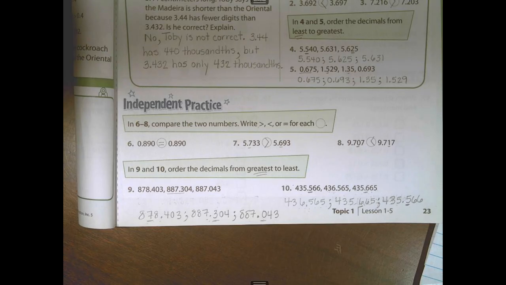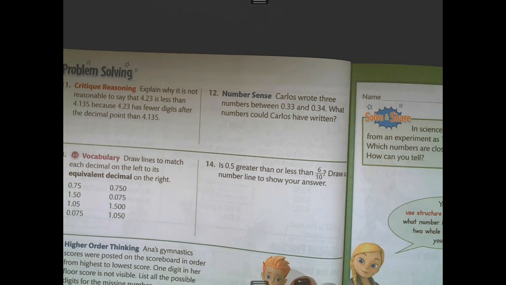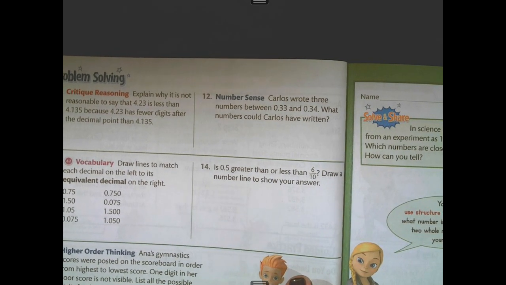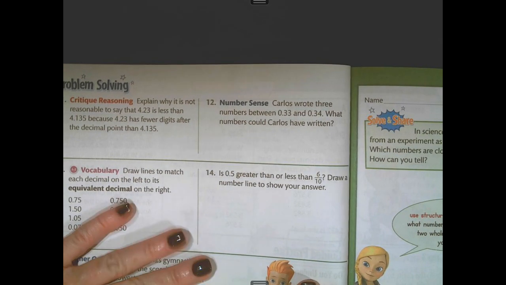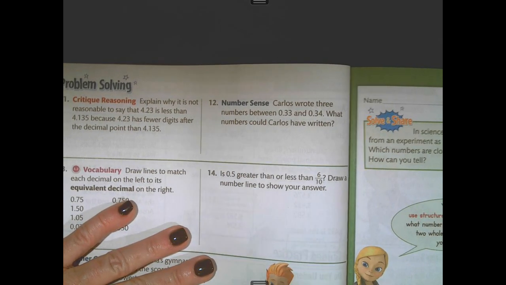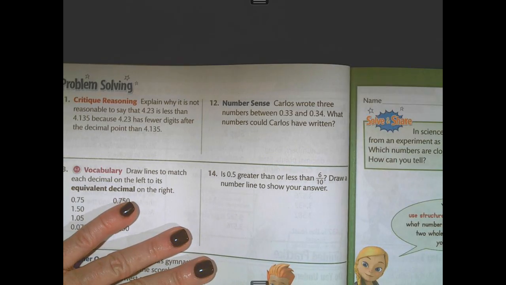All right. On the back, there are just a couple problems I want to talk about real quick because you might see something like them in your practice buddy. So flip over to page 24 and let's talk about problem number 12. Carlos wrote 3 numbers between 33 hundredths and 34 hundredths. What numbers could Carlos have written?